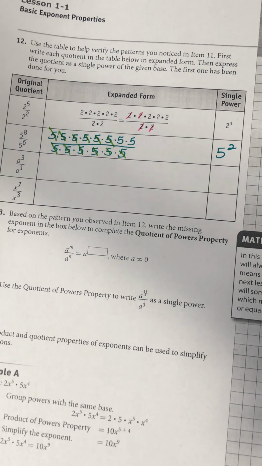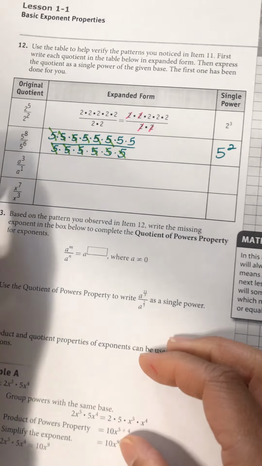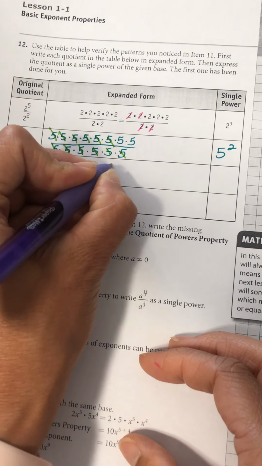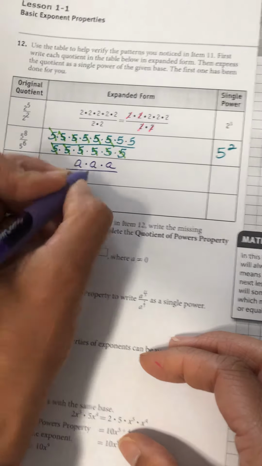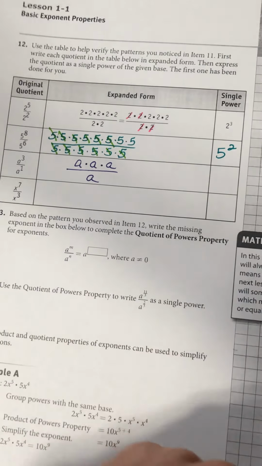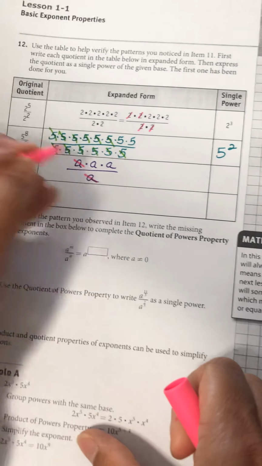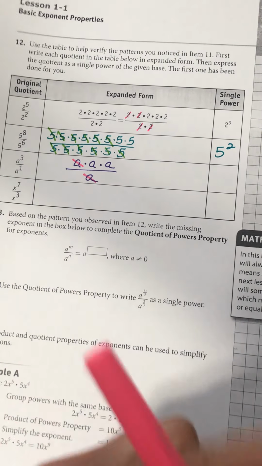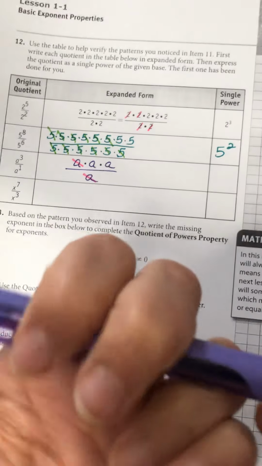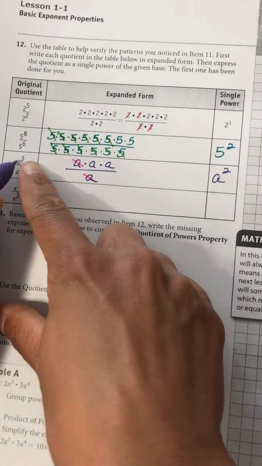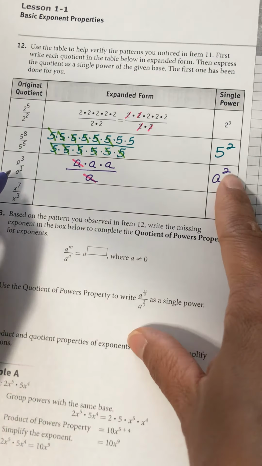Let's try the next one. A to the 3rd over A to the 1st. So we have 3 A's multiplying in the numerator and just 1 in the denominator. Okay, well, we only have 1 in common, top and bottom, that can cancel. So that leaves us with just A squared, because there's only 2 A's left. A times A is A squared. And 3 minus 1 is 2.